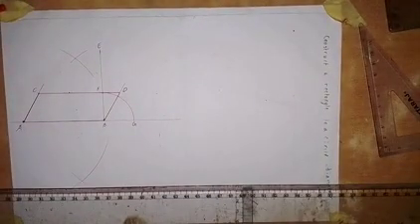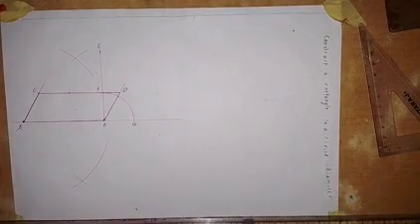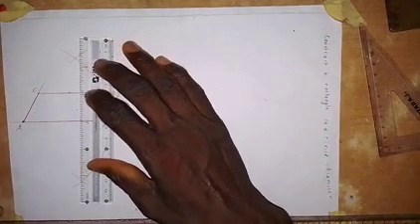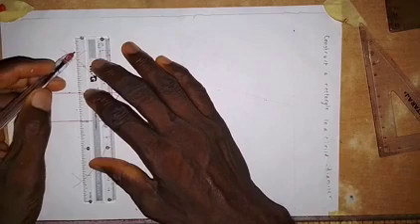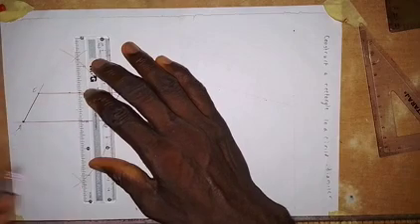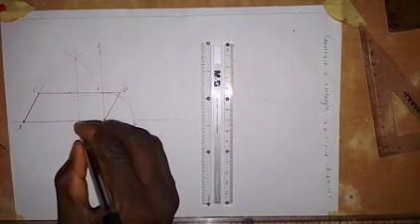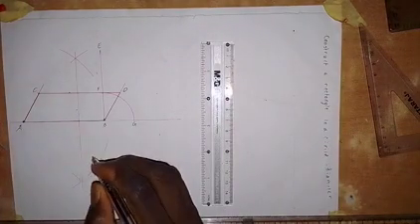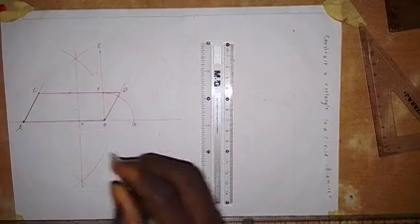Okay. So then we need to locate the midpoint of AG. To locate the midpoint of AG, that is what we want to do right now. So if I draw the bisector of distance AG like this, it means that this point here is the midpoint of AG. So I'll call this point X. So that is point X.